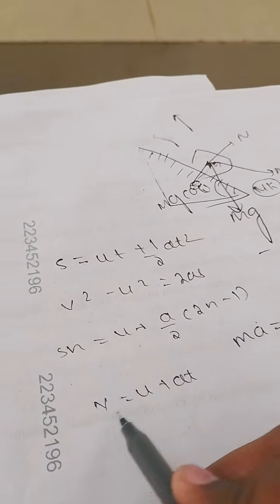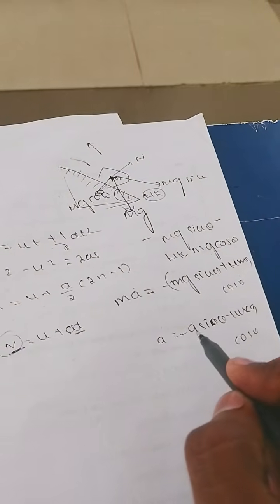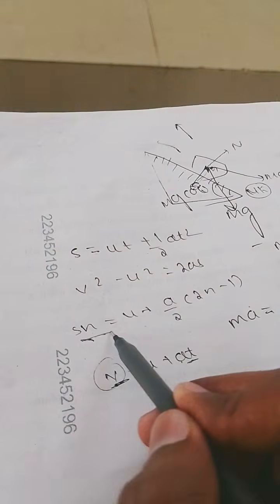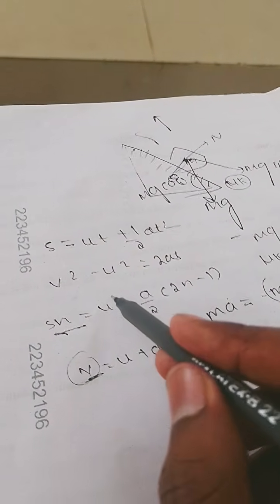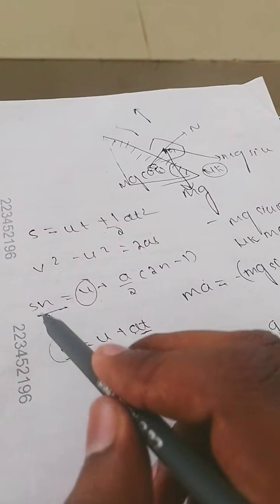How will they ask the question? They will ask what is the velocity after 5 seconds. We know that the acceleration is a is equal to minus g sin theta minus mu k g cos theta. Now let us discuss the distance traveled in the same way. If the initial velocity is not given, assume that the body is initially at rest. In the same scenario, they will ask what is the distance traveled in 5 seconds.